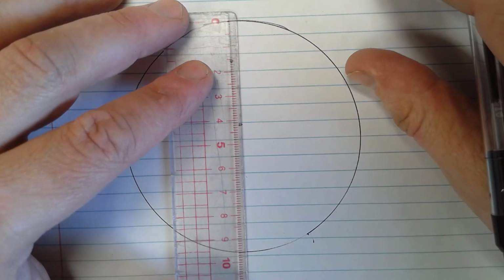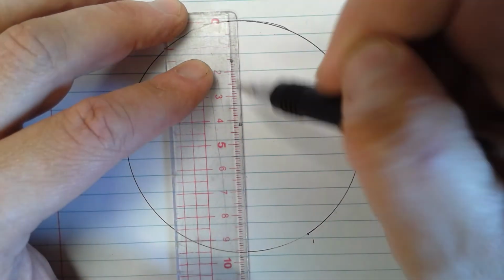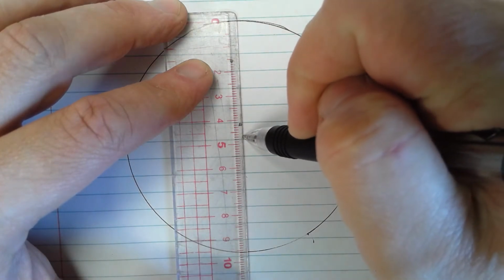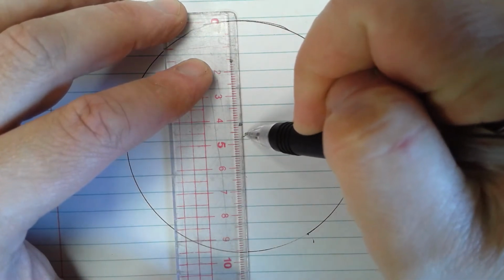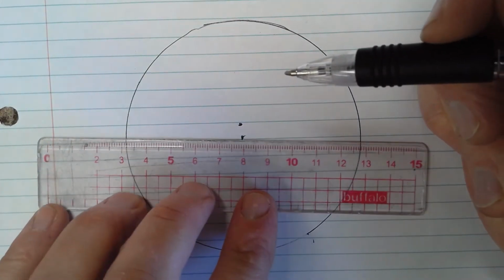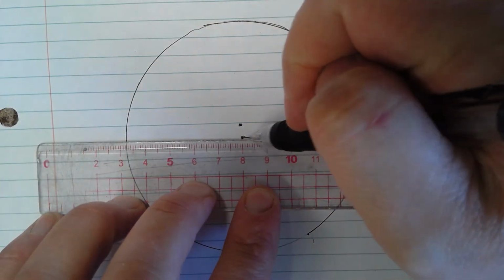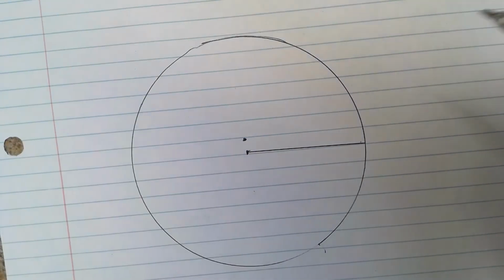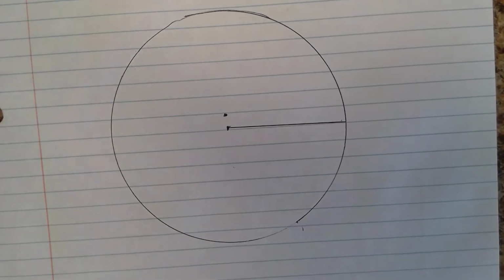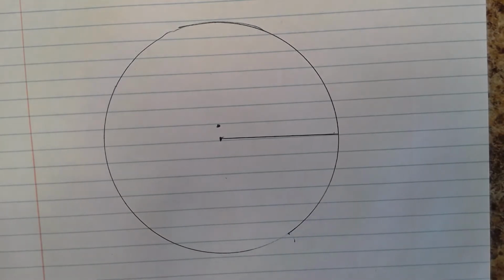Vertically, also 9.5. So this is the point where the middle is. So we've made a radius now. I think I found the middle fairly accurately. Maybe you'll do a better job, but I think I'm pretty close. I think this is better than decent.